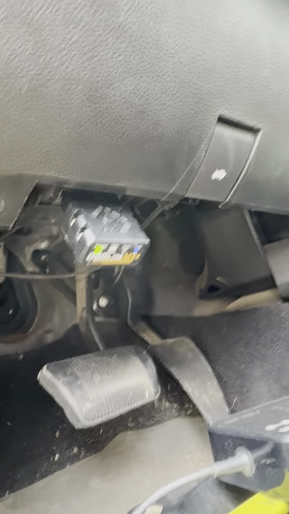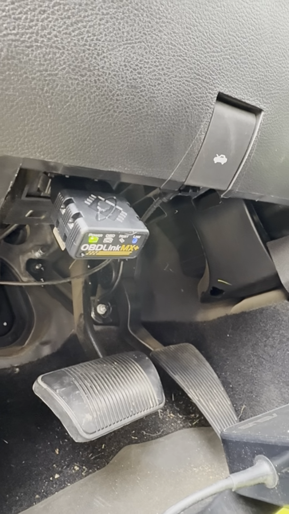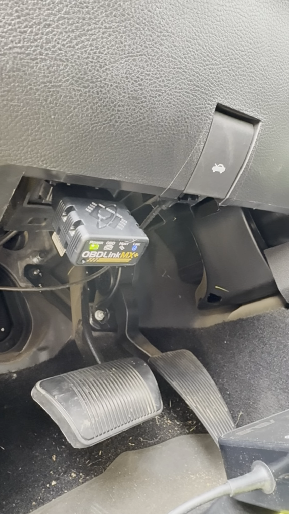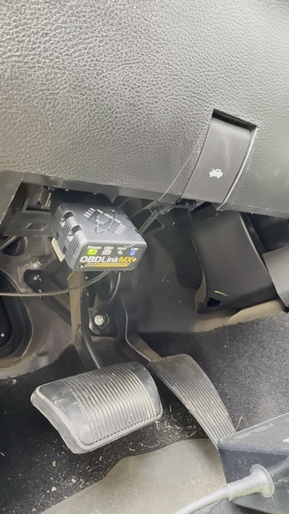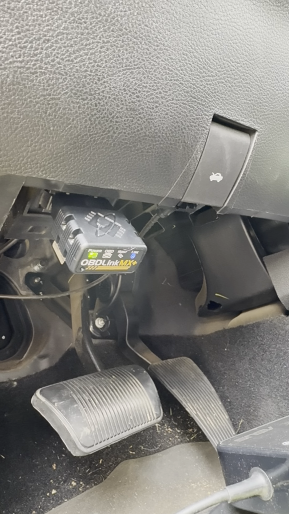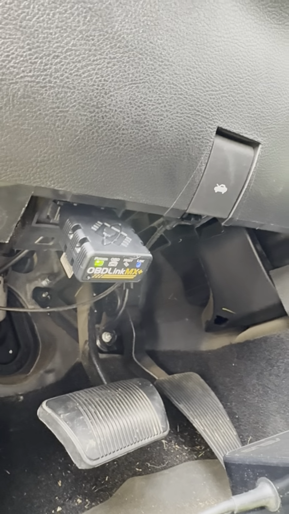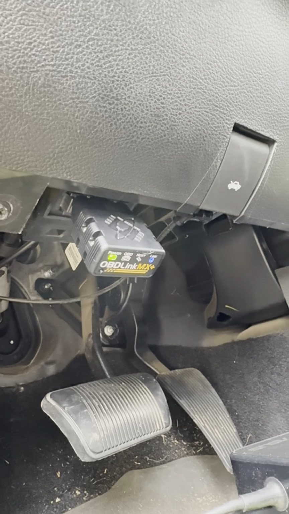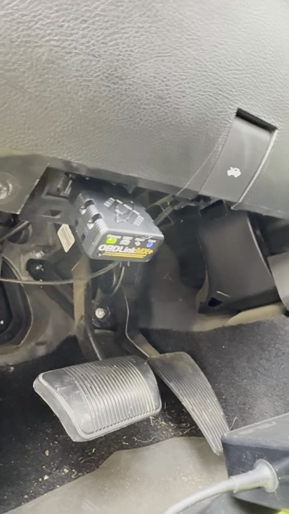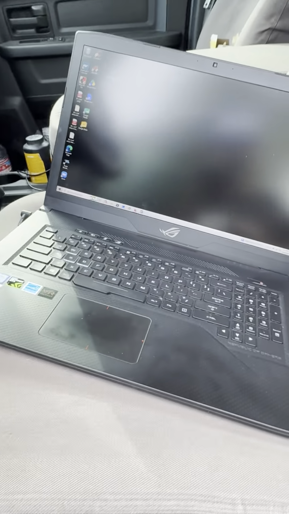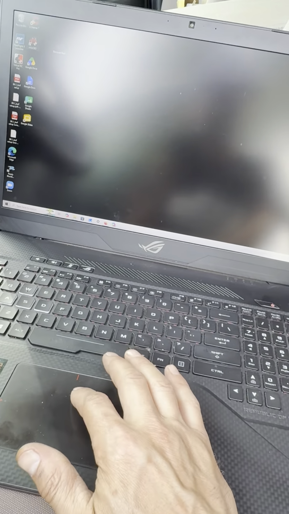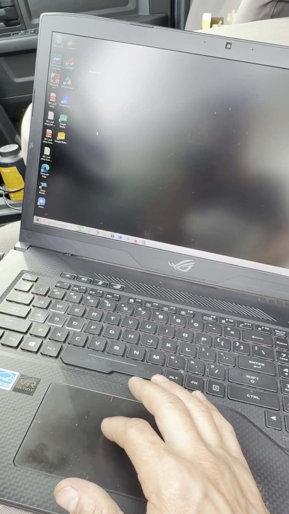But anyway, I digress. So back to using Alfa OBD MX, OBD Link MX Plus with your Ram 2500. Now, I saw a different video. He said that the MX Plus didn't work with Windows / Android, but I'm using it on Windows and everything seems fine. I think this is Windows 11 on this computer.